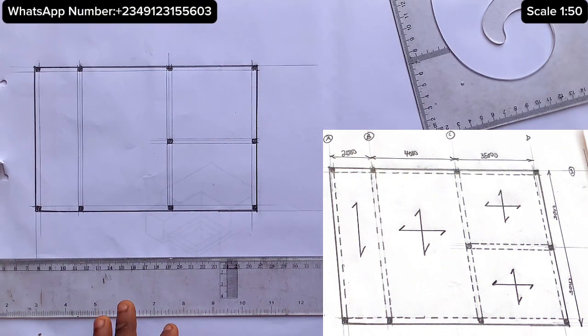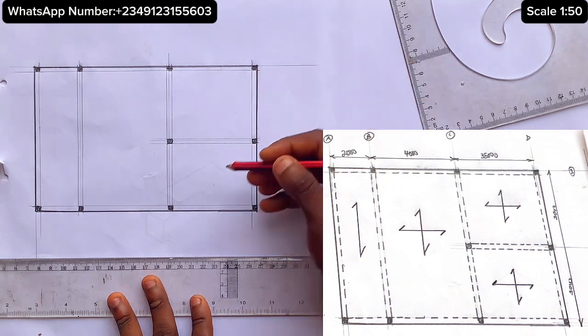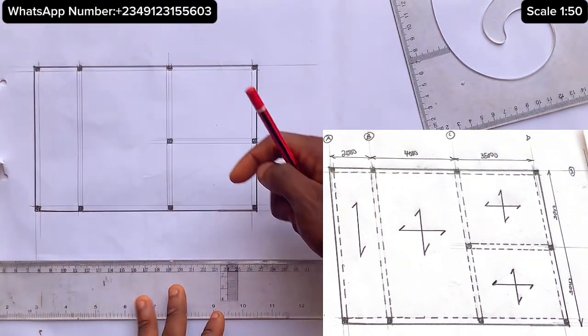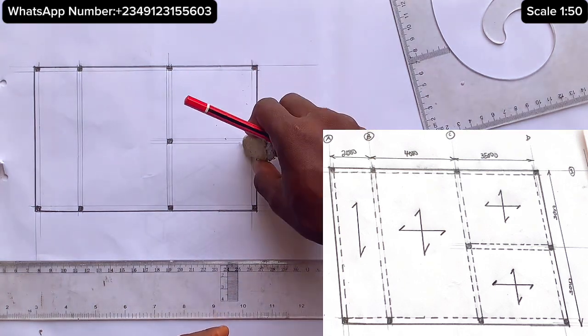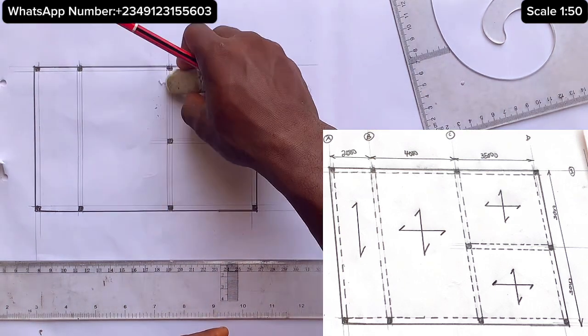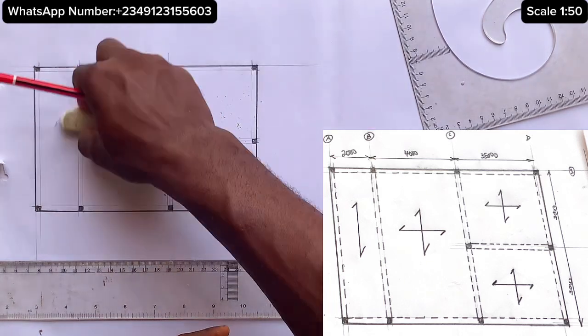So when you are done with this, after drawing your section and indicating your columns this way, we said every line inside should be what? With a dash line. So the task now is that I will use my meter rule to draw a dash line. We said everything should be a straight line, so I'll erase them little by little. We said anything inside should be with a faint line.